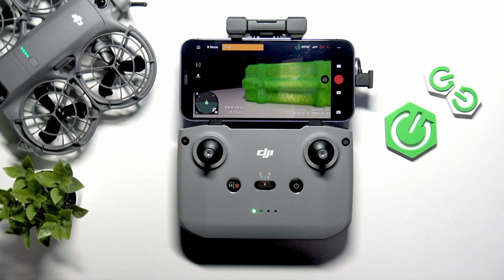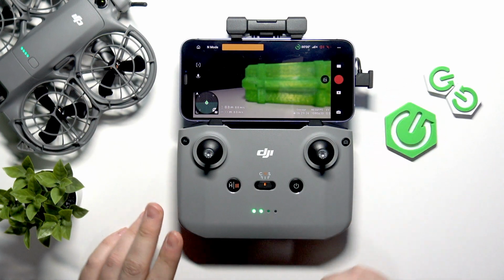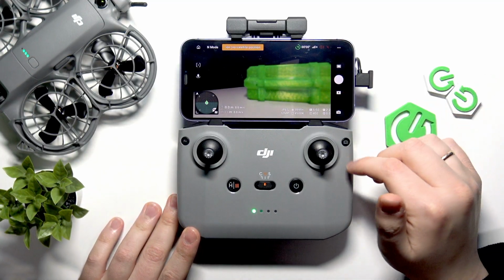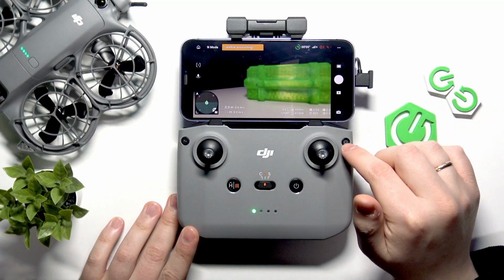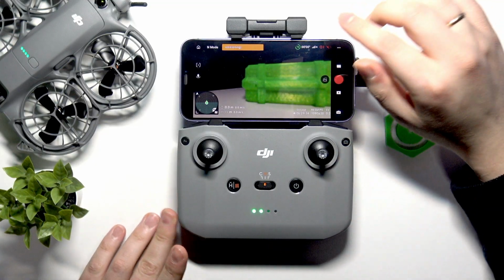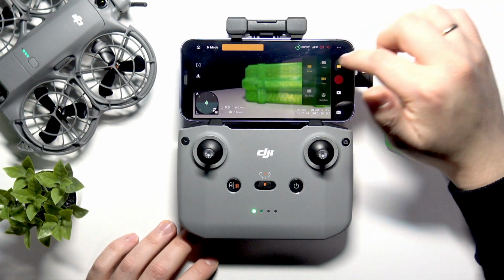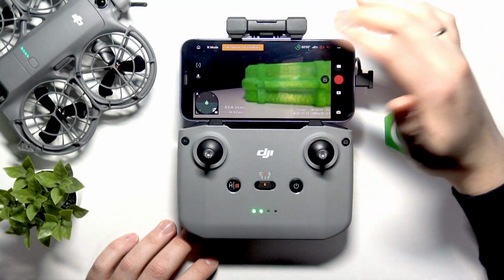So to start, make sure that the video shooting mode is selected, which you can tell by the shutter button being red. In order to switch to video shooting mode, you can either press the dedicated remote controller button, this one, or you can open this film menu here and switch to video shooting mode.